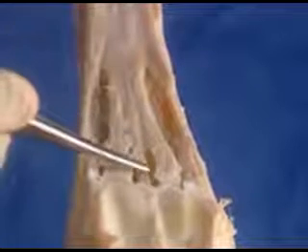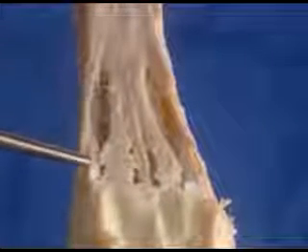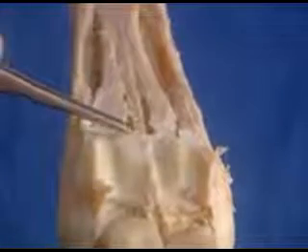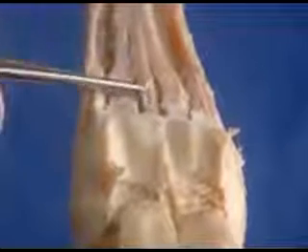And these are the axial slips. The abaxial slip is attached to the abaxial sesamoid. The middle slips are attached to the axial sesamoids. These two axial slips enter the interdigital space and join with the tendon of common digital extensor.